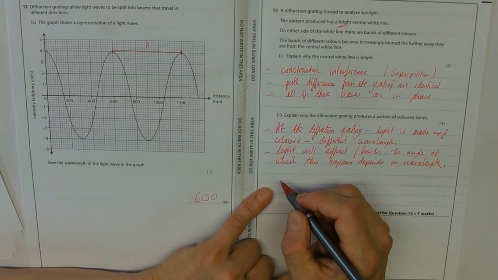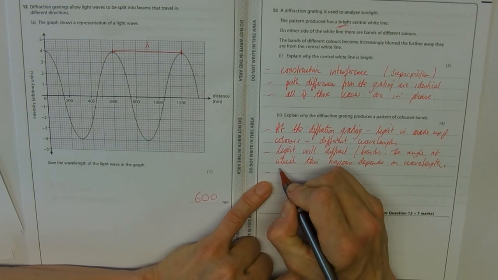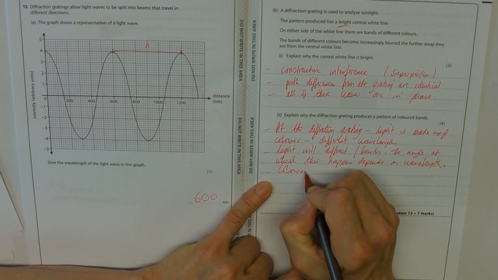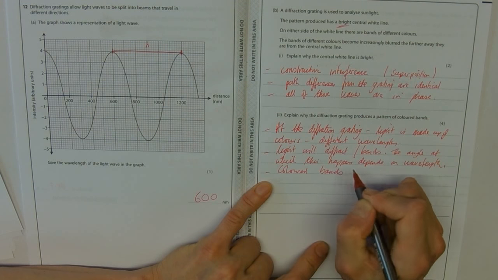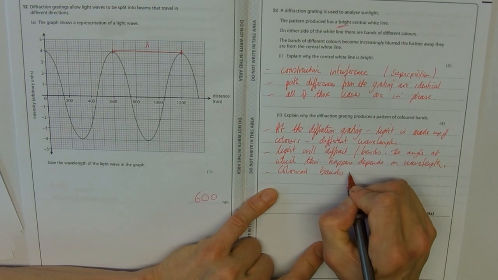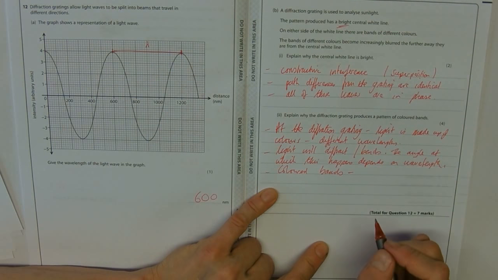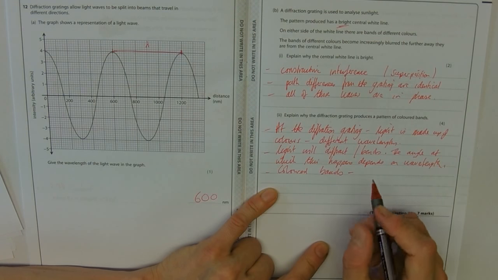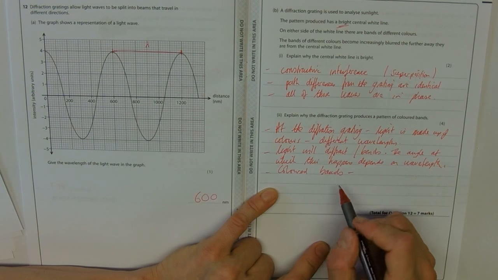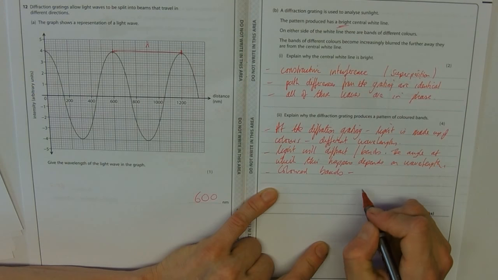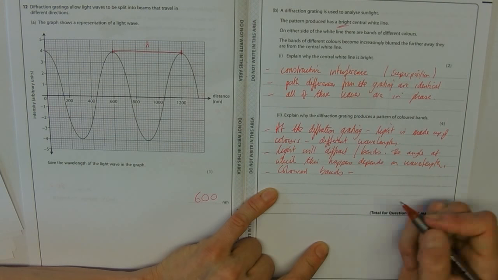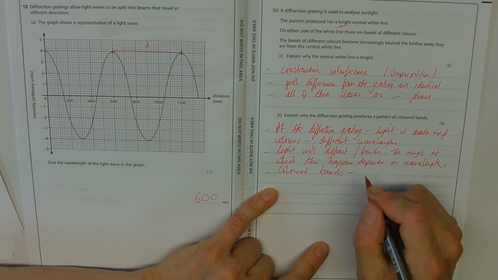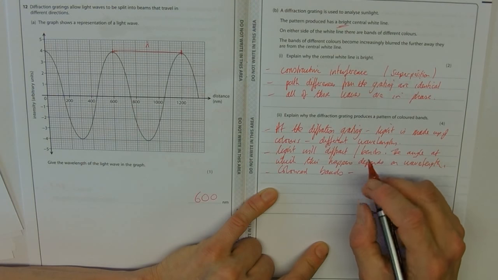Why do you get this pattern of coloured bands? Because you're getting constructive interference when the path difference makes constructive interference. So when you get a whole number of wavelengths, you're getting that constructive interference again.